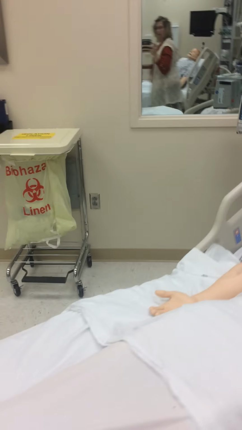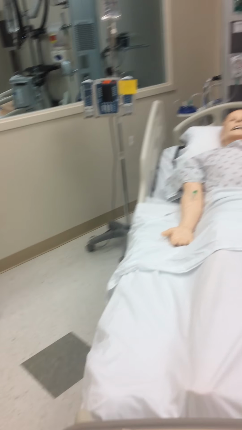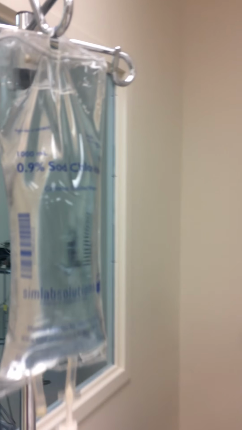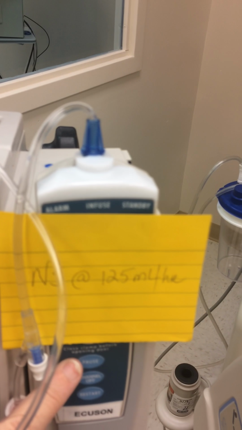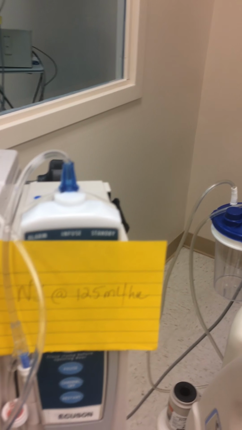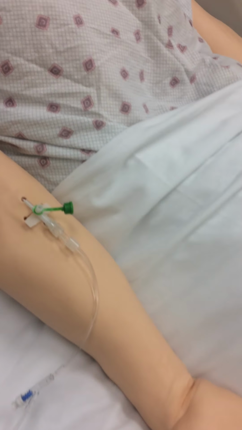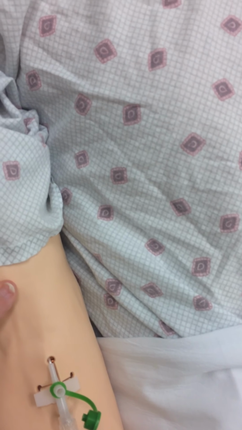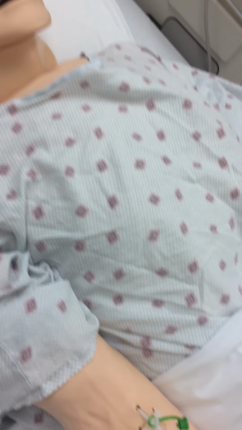Okay? If you have IV fluids going as you progress through the program, you might have to do IV fluids. You're just going to monitor the fluids, make sure it's the right amount. So you've got 0.9% sodium chloride. You're going to trail it down. Here, instead of the pump being on, we'll just put a little sticky note that says normal saline at 125. Continue to trail to your patient and then assess your patient where it enters. It is connected. There's no redness or swelling at the IV site.